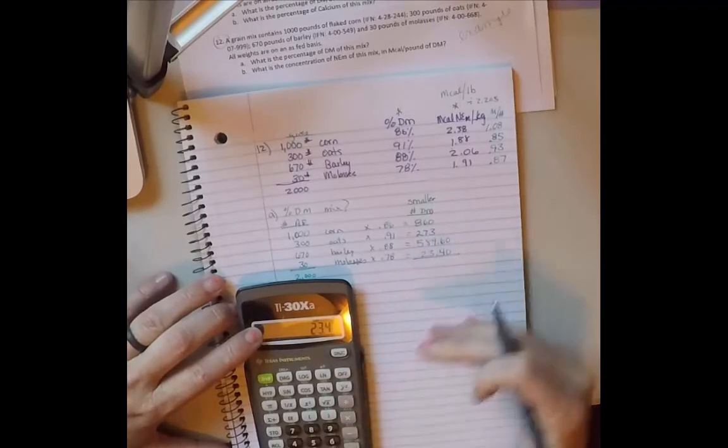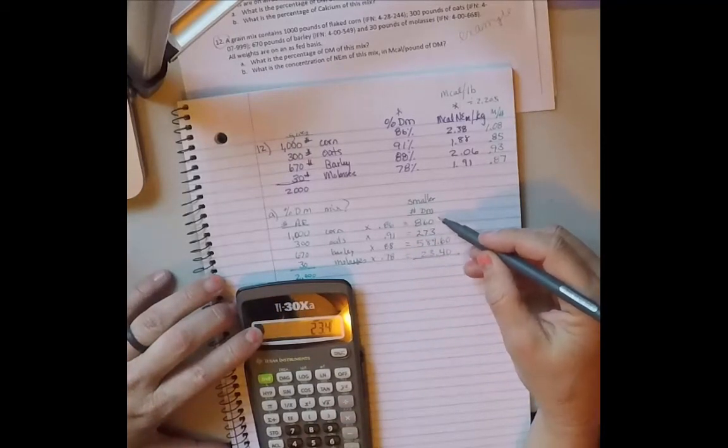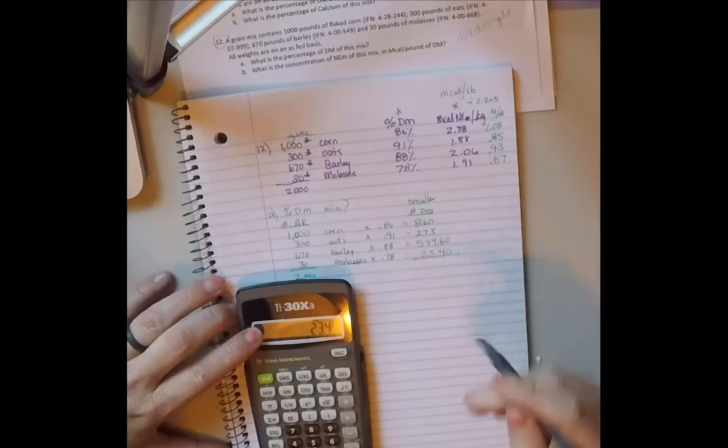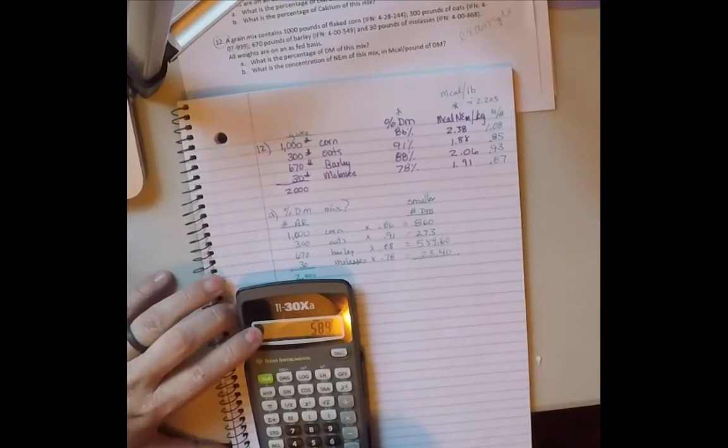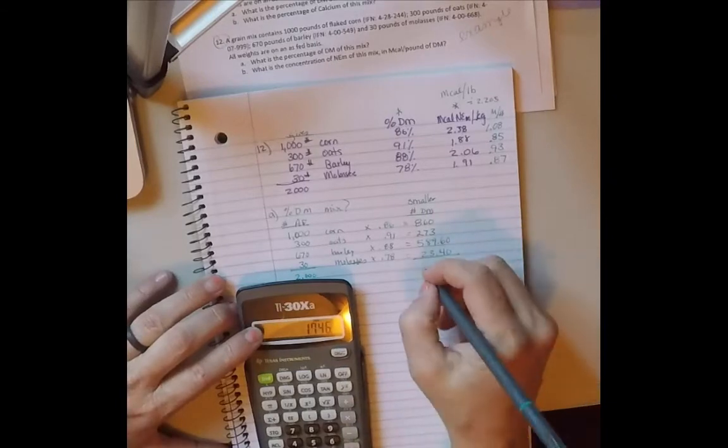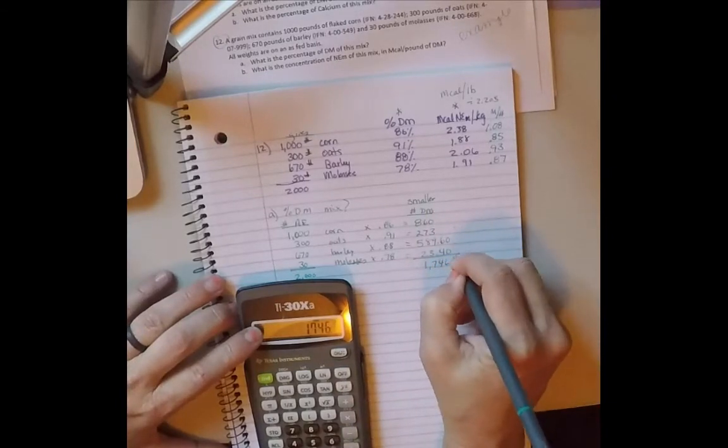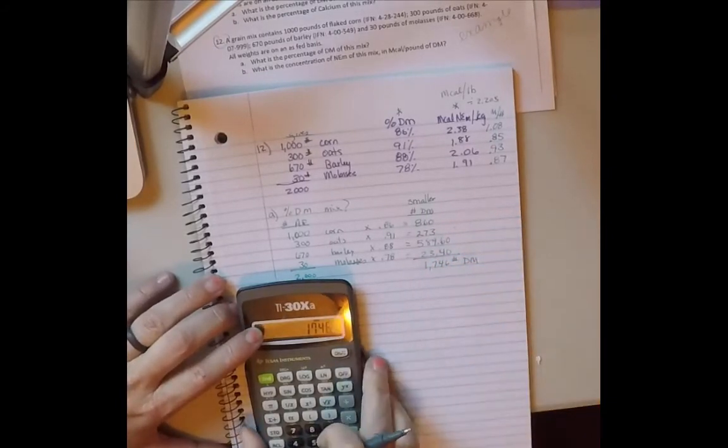So now we know how many pounds of dry matter is coming from each ingredient. We simply need to total it up. So I'm adding all these values together, and I get 1,746 pounds of dry matter.